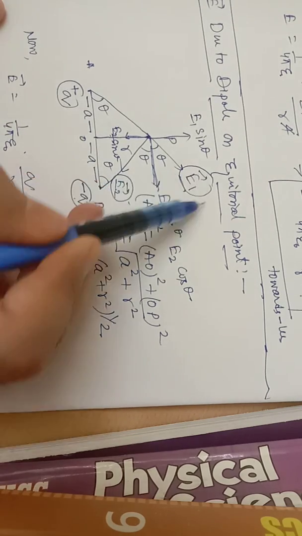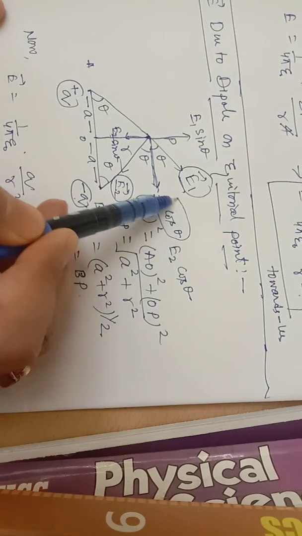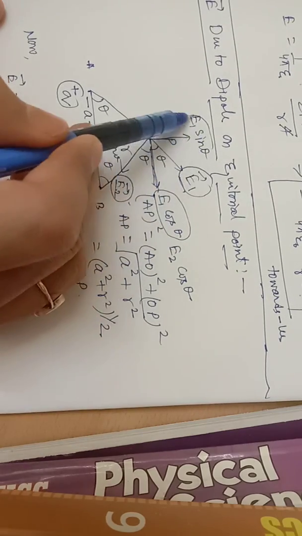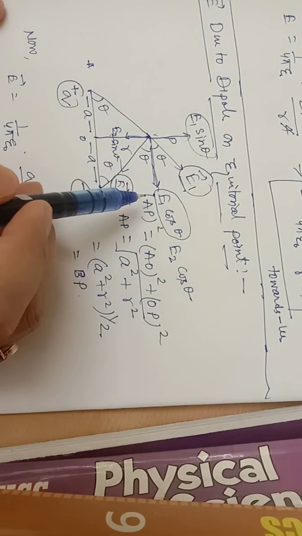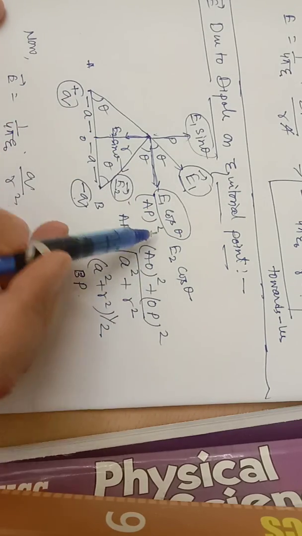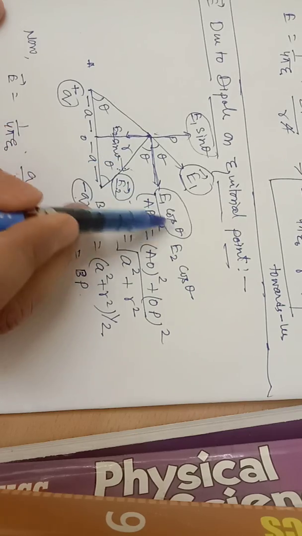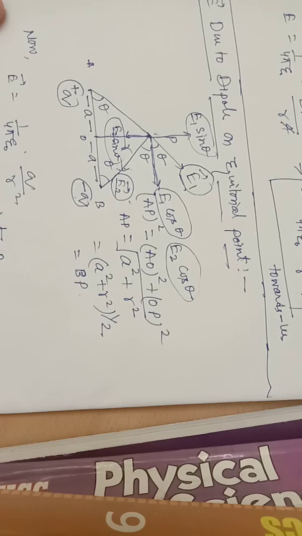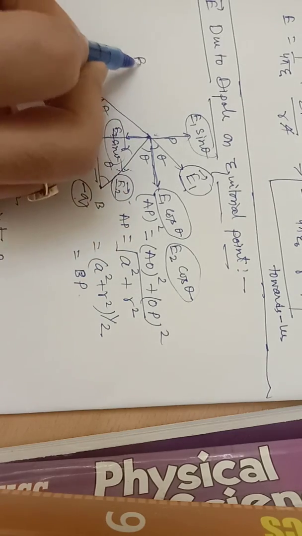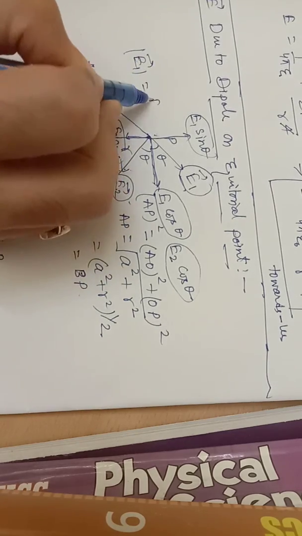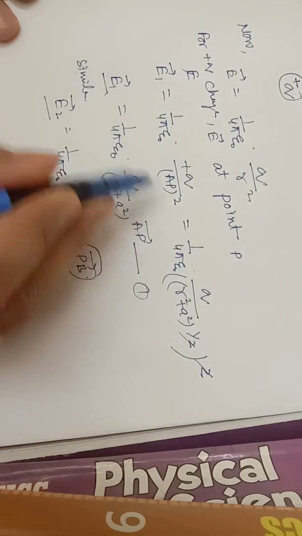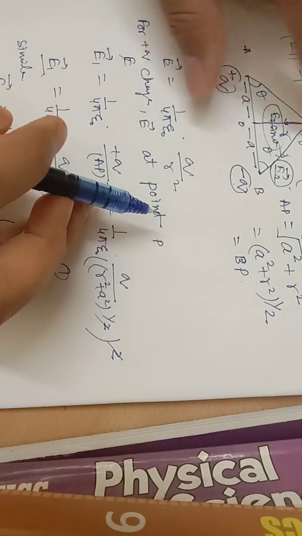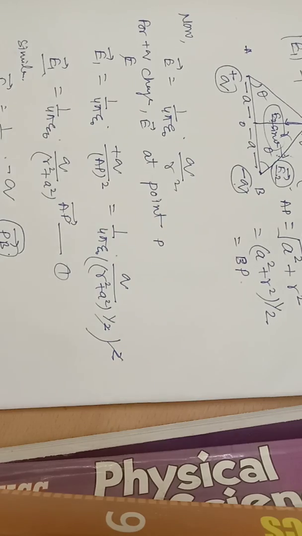Again I am repeating: for E1, the components are E1 cos theta along this and E1 sine theta along this. In 11th standard you are quite aware of this vector resolution. And for E2, cos theta will be along that direction and sine theta along that direction. Also we know that the magnitude of E1 is equal to the magnitude of E2. So the sine components of these two will cancel.